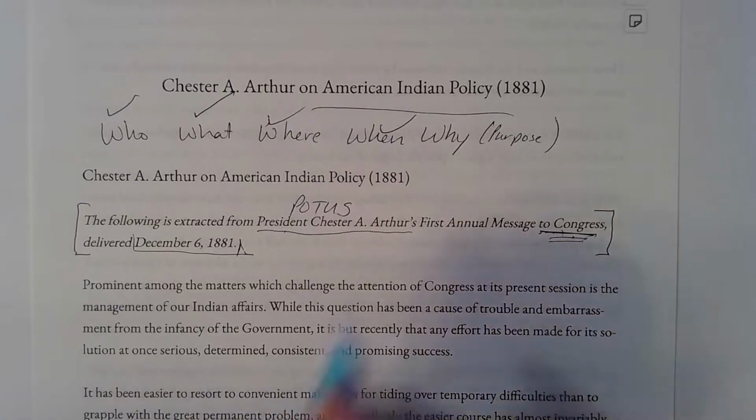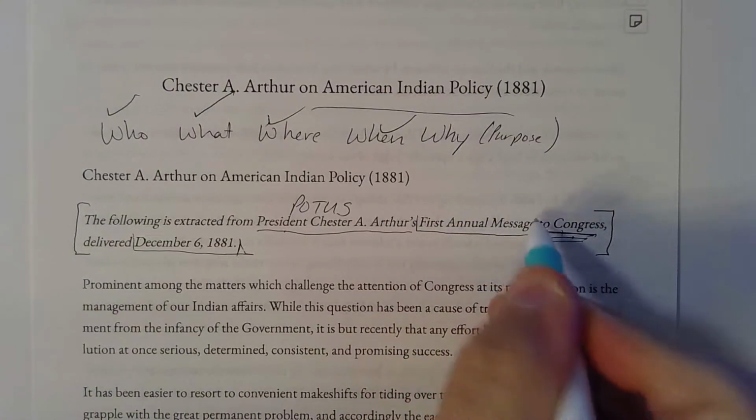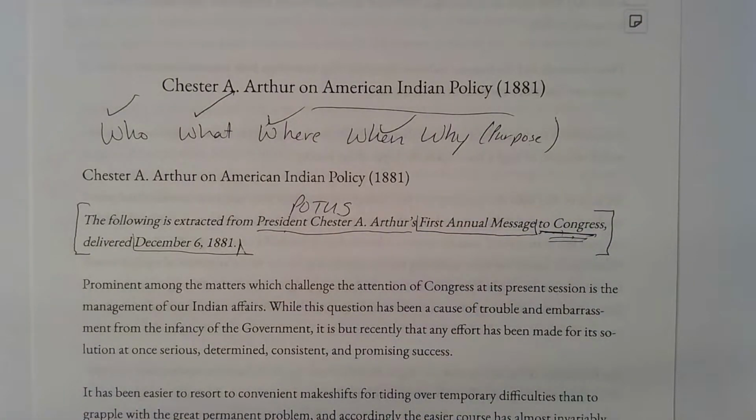Now, one thing to note, maybe you've heard of a State of the Union address. They used to be called the annual message. So the first annual message was the first time that Chester A. Arthur gave a State of the Union address to Congress. And the thing that he is going to talk about here is what the United States policy towards Native Americans should be.